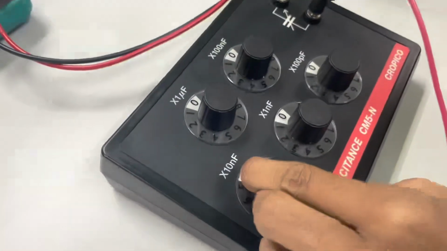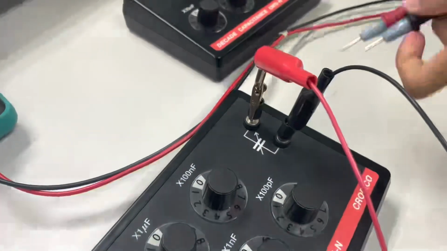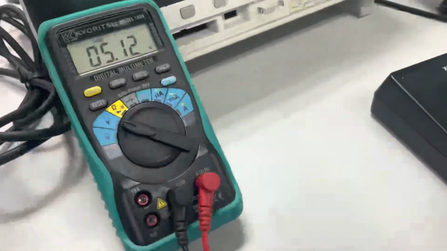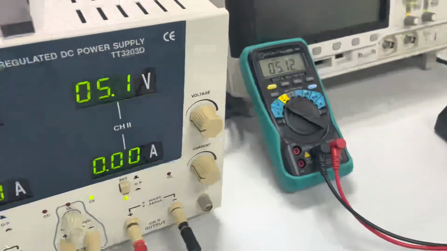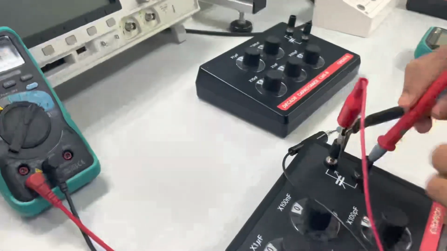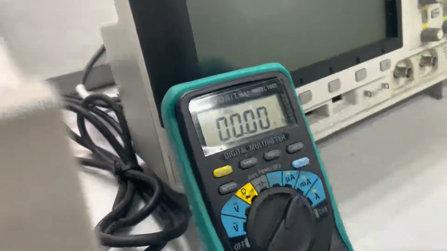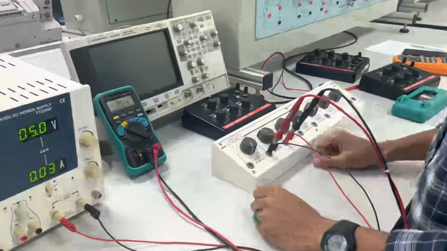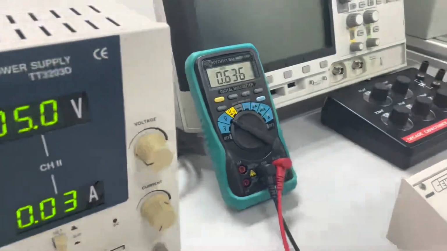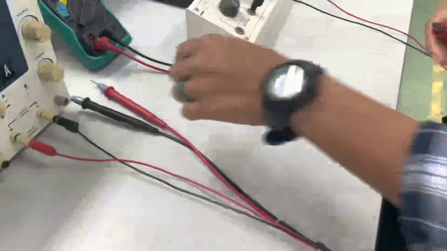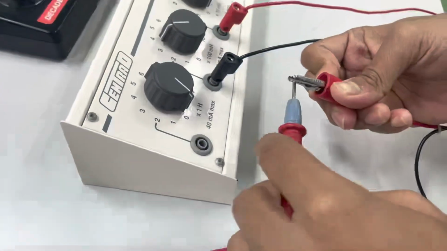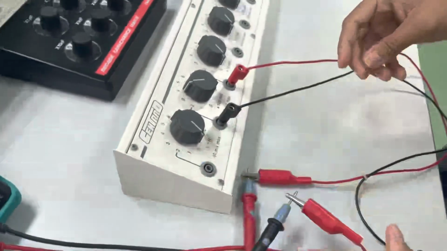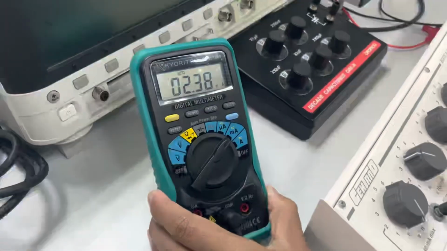Next, we want to measure the voltage across the capacitor. So we use a multimeter, and this is the result. And there is no current across the capacitance, so the result is 0. And this part, I want to measure the voltage in the inductor, and this is the result. Okay, next, we connect the multimeter to the circuit to measure the current across the inductance, and this is the result.